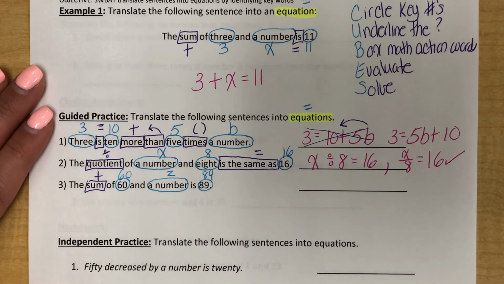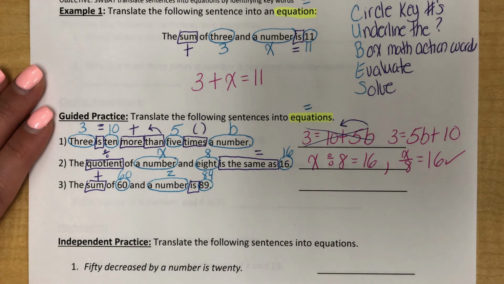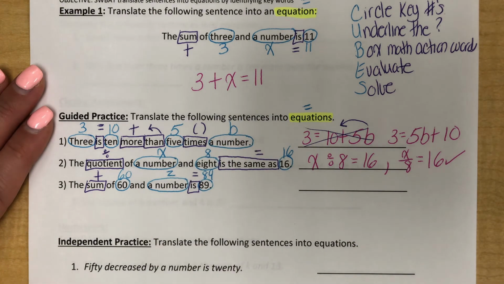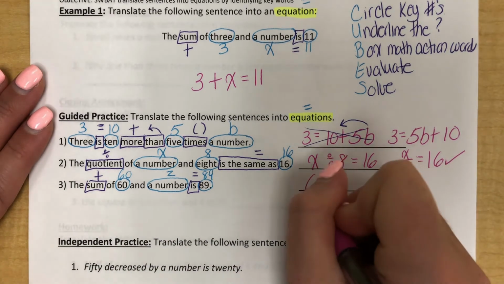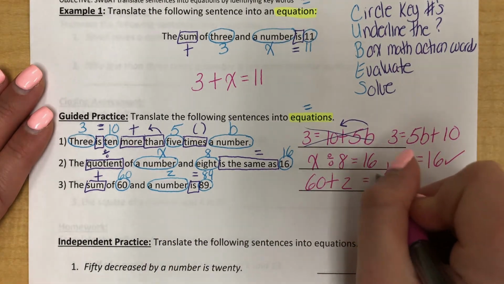So it's the sum of a number and 60 that's going to be 89. So "is" is a key word, it means equal. And now I'm going to go back and just rewrite my final answer. I'm going to add 60 and Z together, and it's going to equal 89.